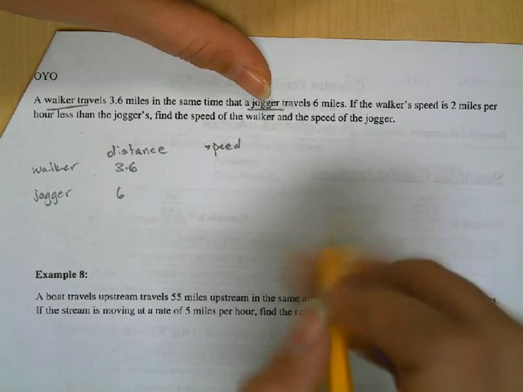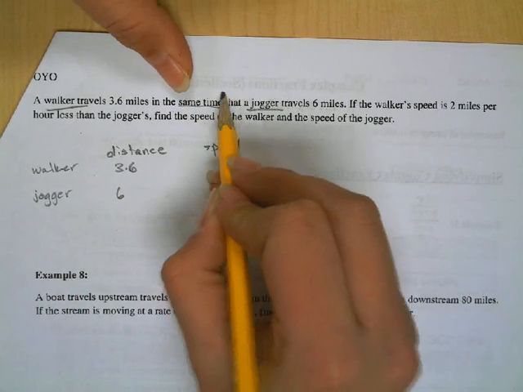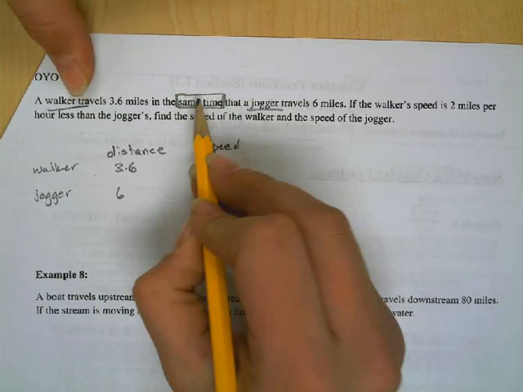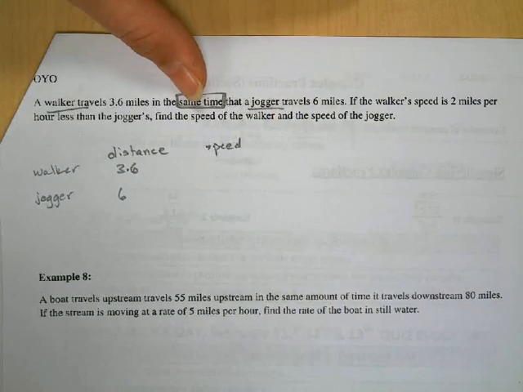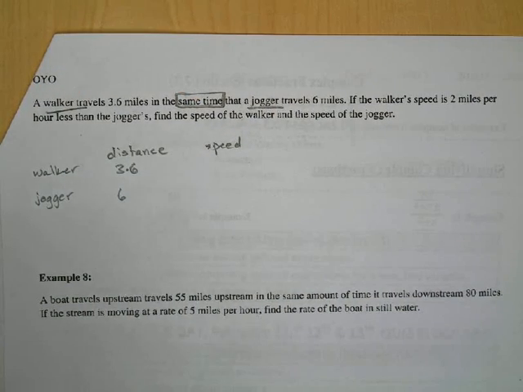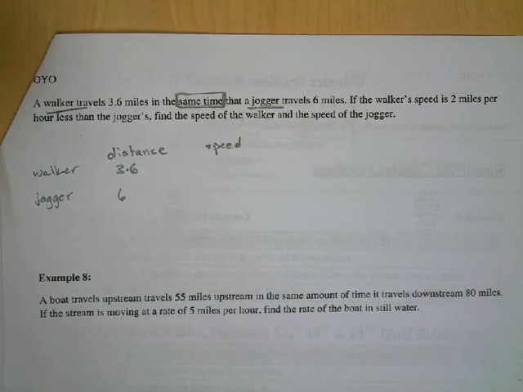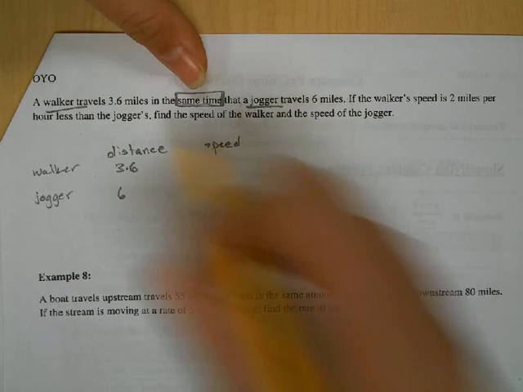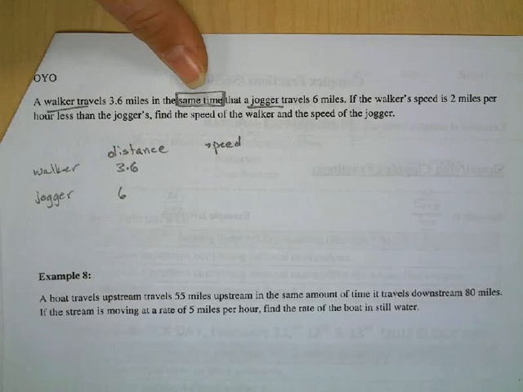I want to point out something. The reason why we can set these up as proportions is this little thing right here. Because the walker does this in the same time that the jogger does this. That's the only reason why we are allowed to set these things up equal to each other. If you're in physics, or if you've been in physics, when you did stuff like this, the only way that works is if one of your variables is equal. In this case, the time is equal, so we can set them equal. So keep that in mind. It says these things are done in the same time, which means they have to be proportionate.